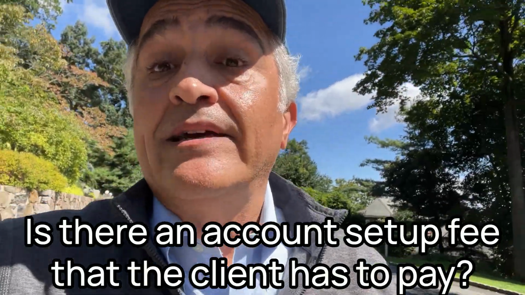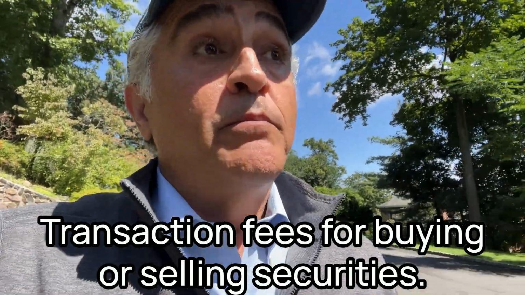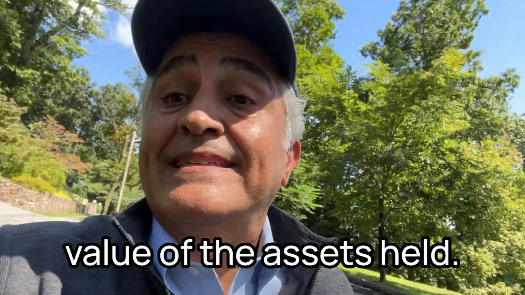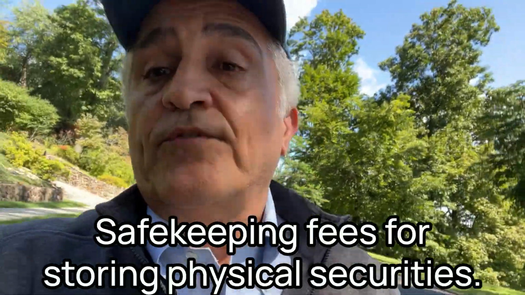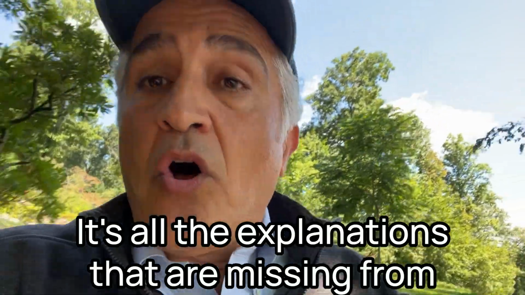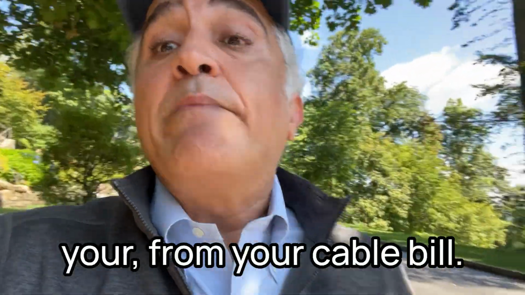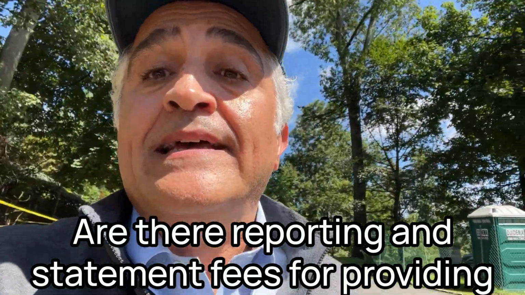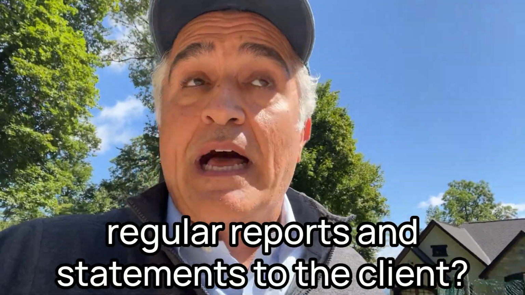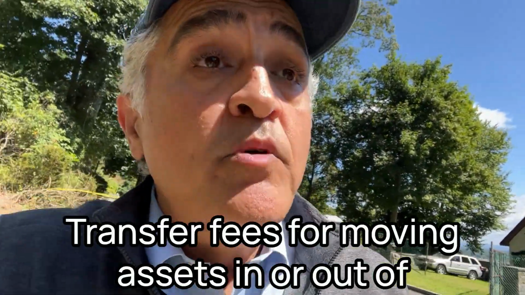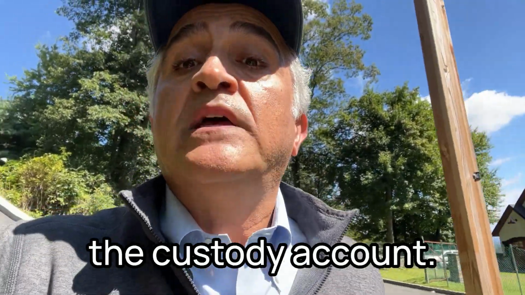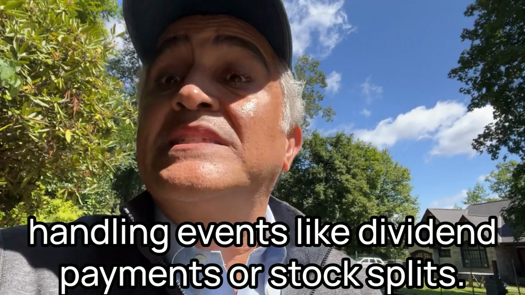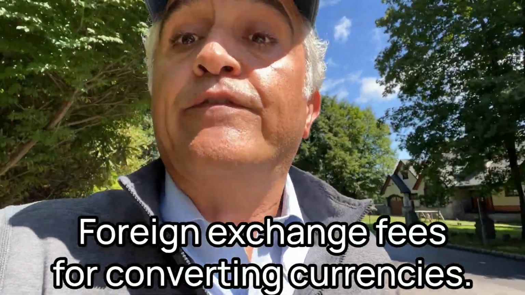Is there an account setup fee that the client has to pay? How much? Transaction fees for buying or selling securities. How much? Asset custody fees based on the total value of the assets held. How much? Safekeeping fees for storing physical securities. How much? It's all the explanations that are missing from your cable bill, taking the mystery out of all of those service charges. Are there reporting and statement fees for providing regular reports and statements to the client? How much? Transfer fees for moving assets in or out of the custody account. Fees tied to corporate actions. We did a walk on those for handling events like dividend payments or stock splits. How much? Foreign exchange fees for converting currencies.